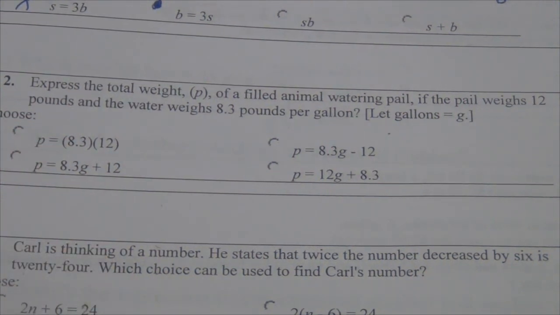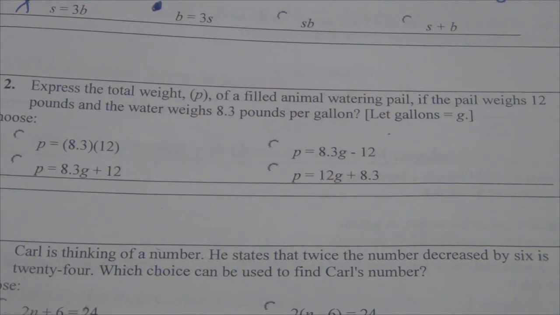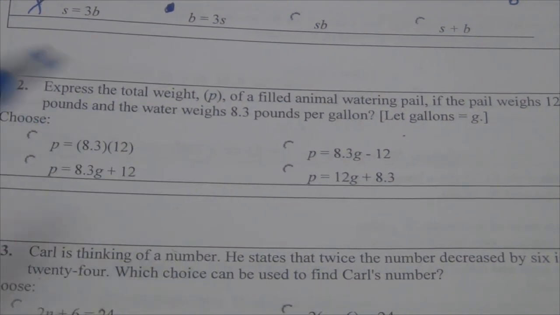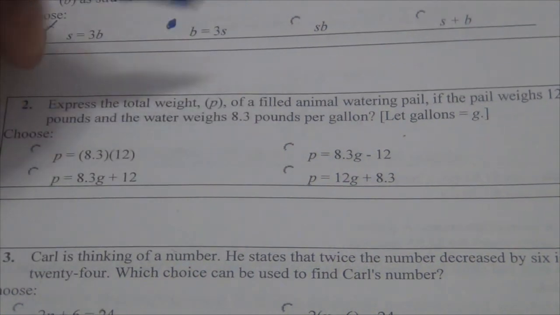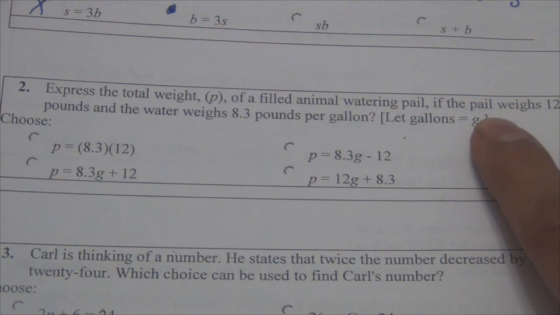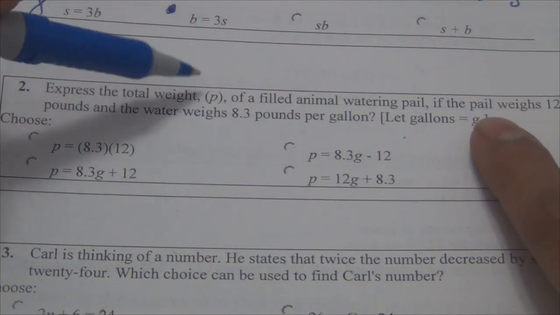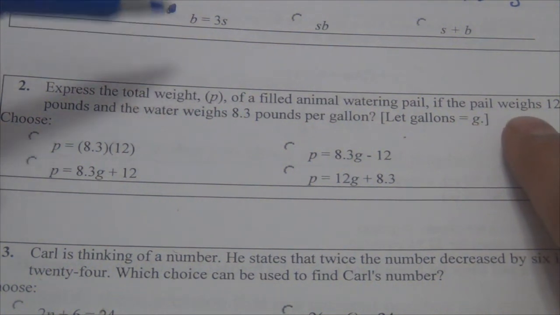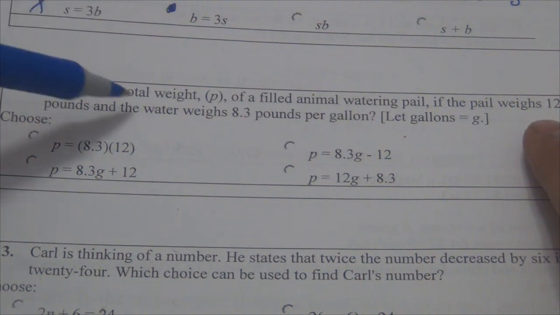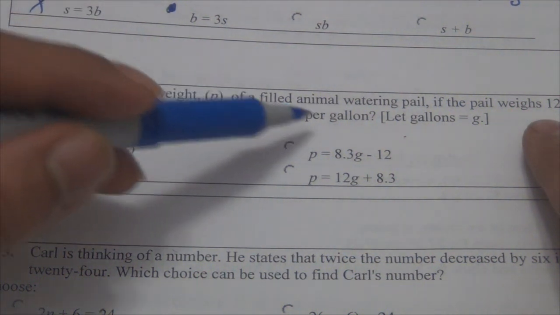Let gallons be G, so the total weight is P. So in each case, we're gonna have P equals. Now, it says that the pail weighs 12 pounds. Okay, and the water weighs 8.3 pounds per gallon.